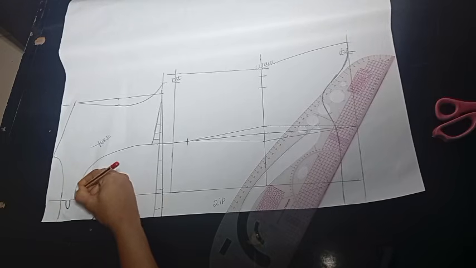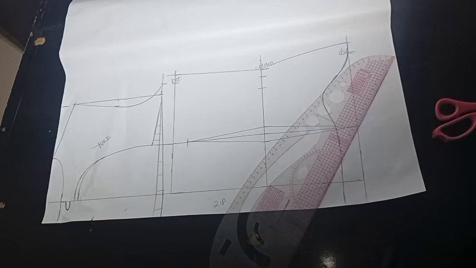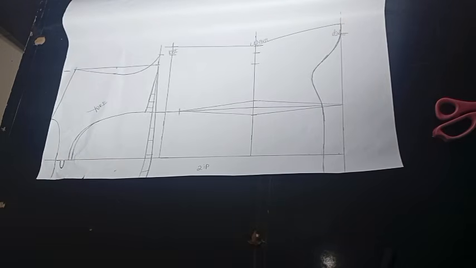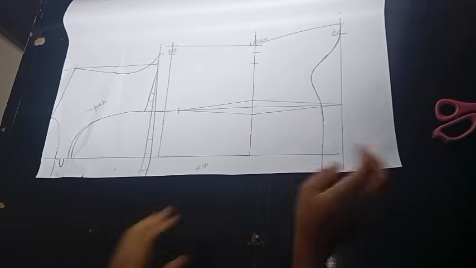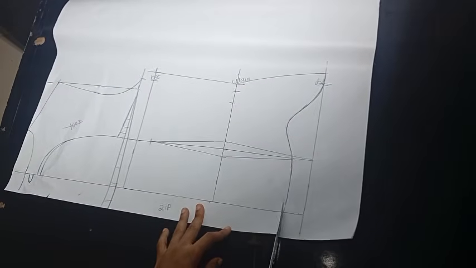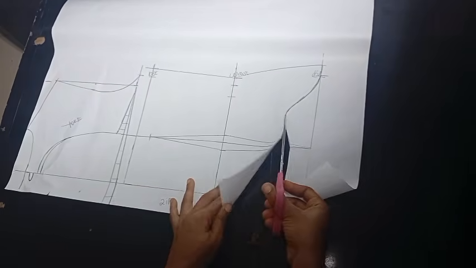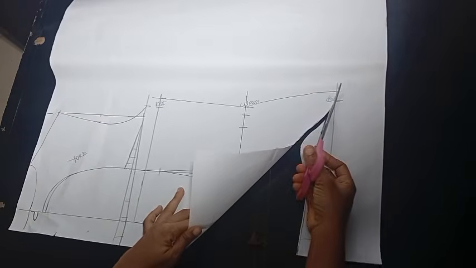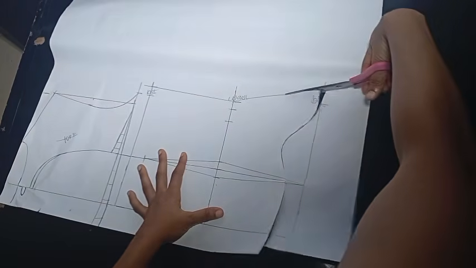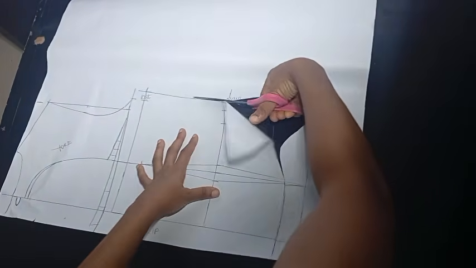Now what we are going to do next is you can readjust this to 1 inch if you're not okay with the 1.5 inches. So after marking this, now I'll just go ahead to cut this out. If you have any questions so far, please kindly go ahead to ask.